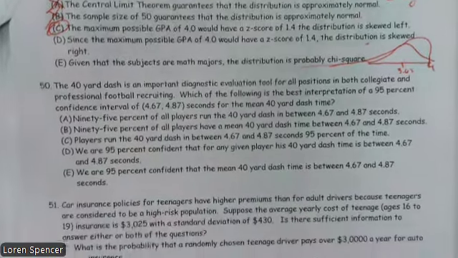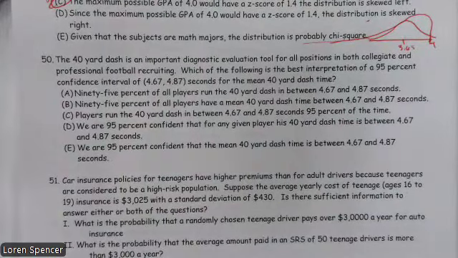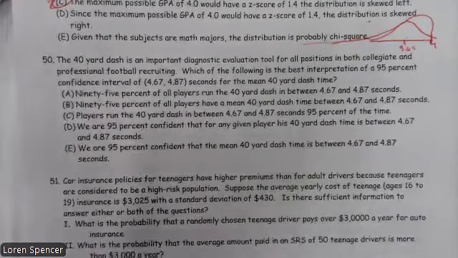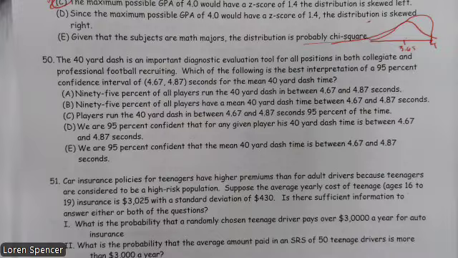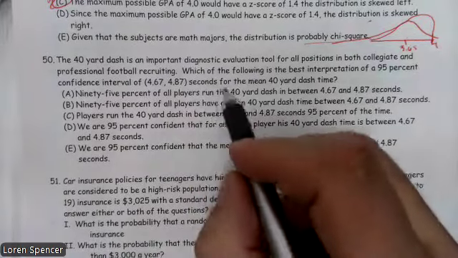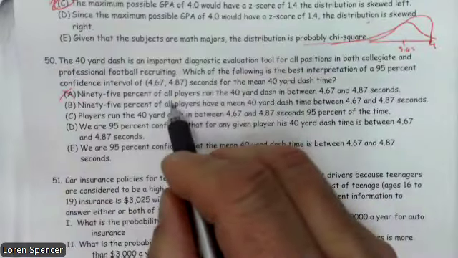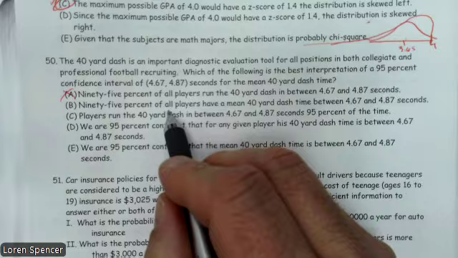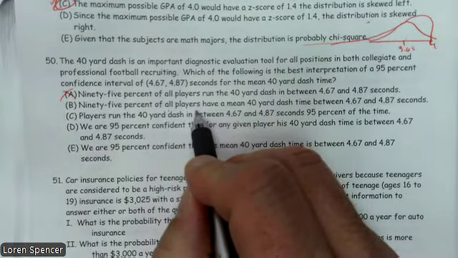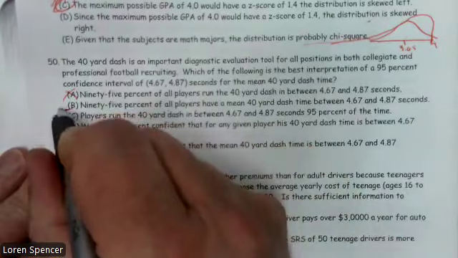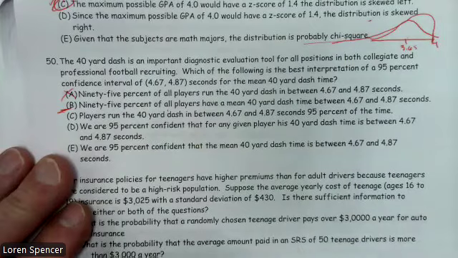50. The 40-yard dash is an important diagnostic evaluation tool for all positions in both collegiate and professional football. Which of the following is the best interpretation of a 95% confidence interval for the mean, 4.67 to 4.87? 95% of all players. No, we don't know about all players. We're only talking about the average. 95% of all players have a mean 40-yard dash between 4.67. That's not the best, but we'll leave it there for a moment. We'll come back to it and see if there's something better.